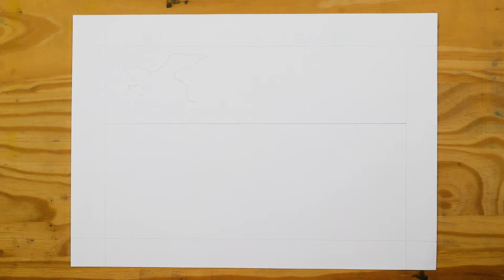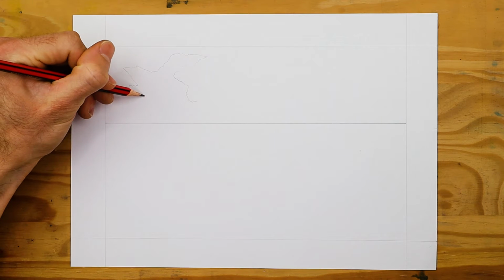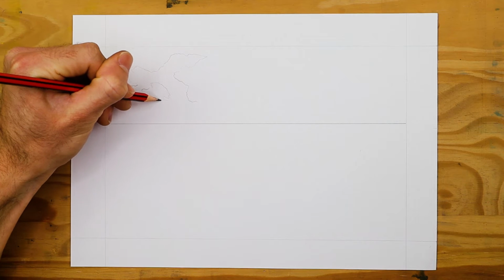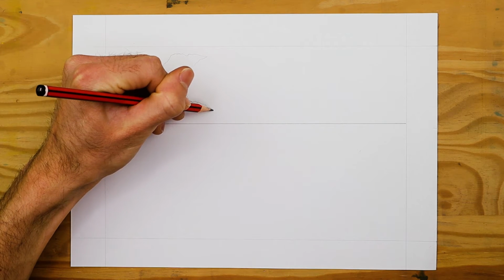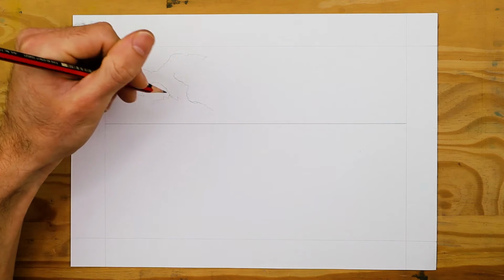Now, the way in which we're going to start is we're going to start by drawing the sky. So using some simple pencils, you do want to make sure you have at least a variety. This way we create more tonal variation within our shading process.